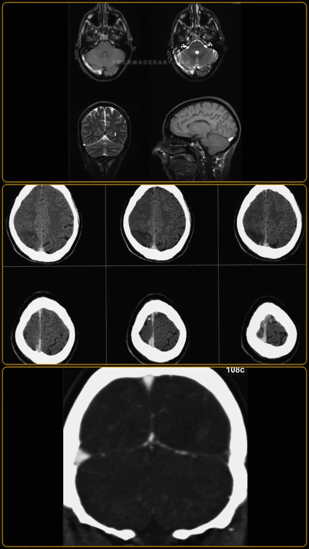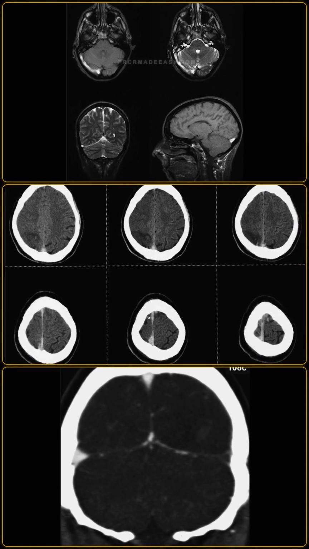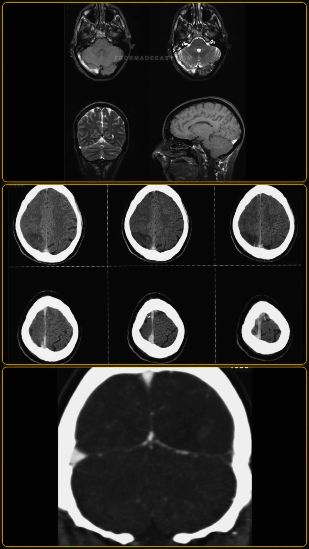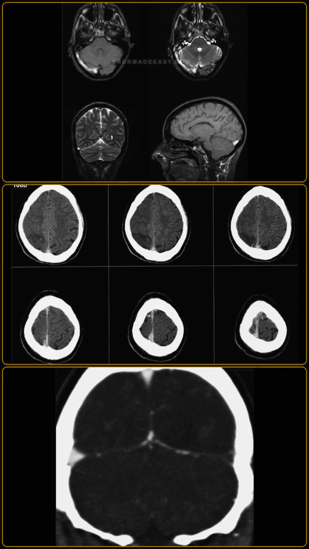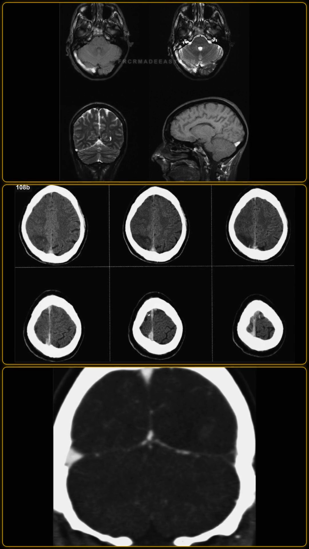Explain the evolution of thrombus signal intensity on MRI and how it can lead to diagnostic pitfalls. In the acute phase, the thrombus is isointense on T1 and hypointense on T2 weighted images, which can be easily mistaken for a normal flow void.